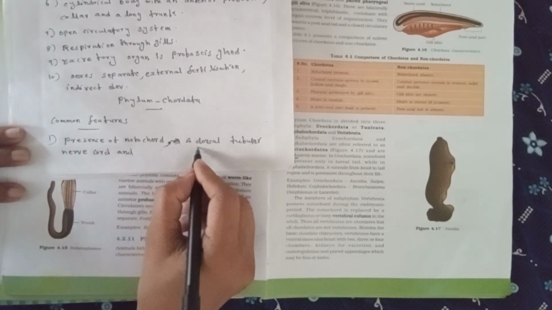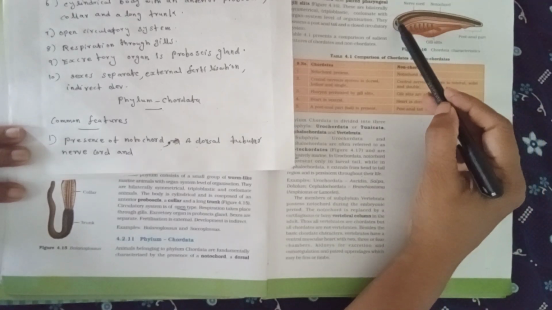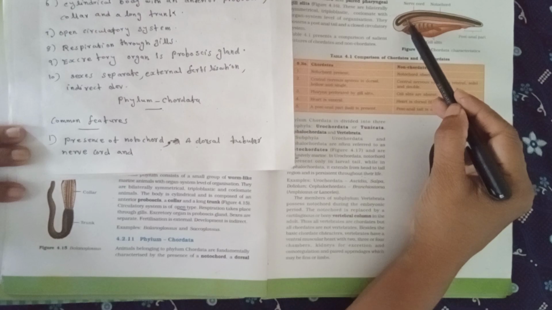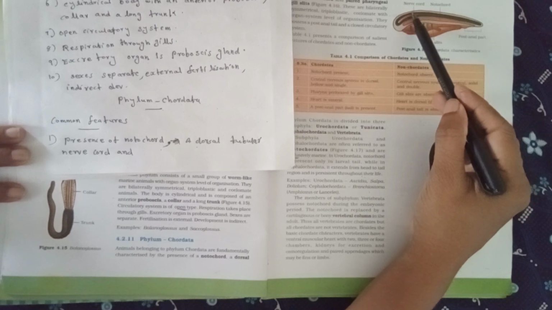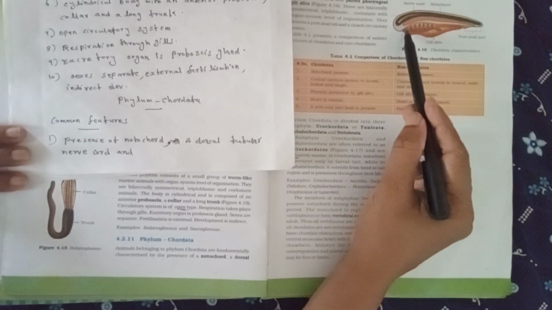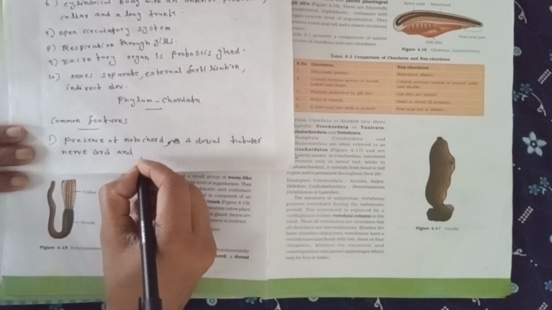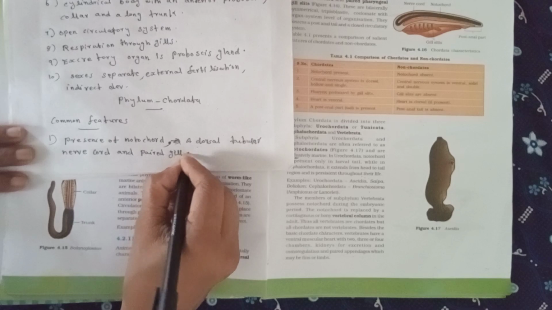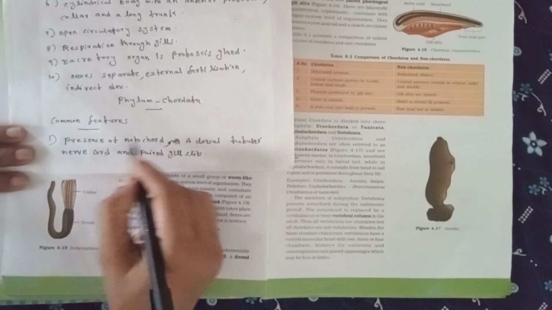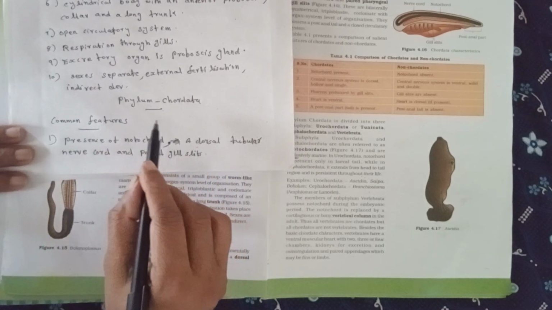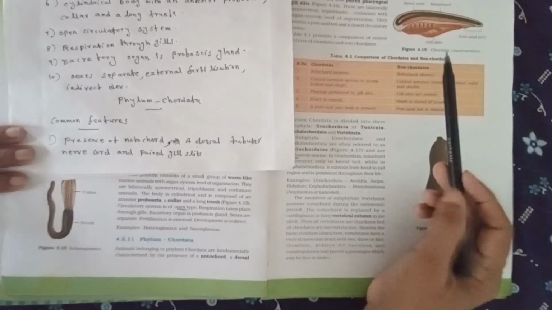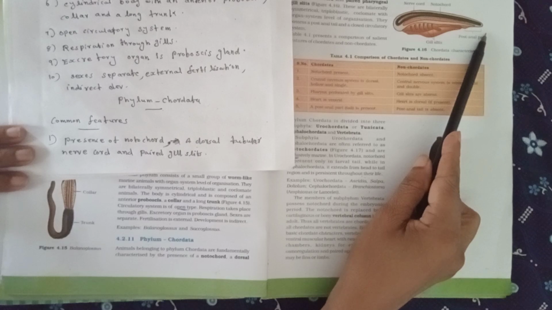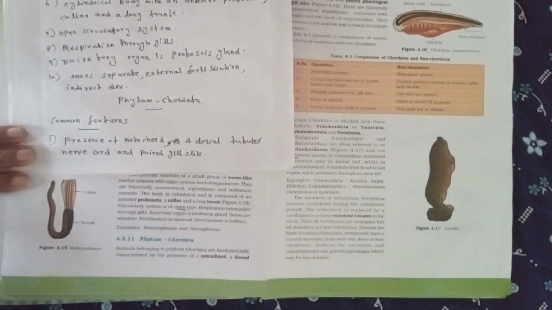The dorsal tubular nerve cord is seen above the notochord. Then we can also see paired gill slits. These are the main speciality of phylum Chordata. Here we can see a notochord, above that a dorsal tubular nerve cord and paired gill slits.